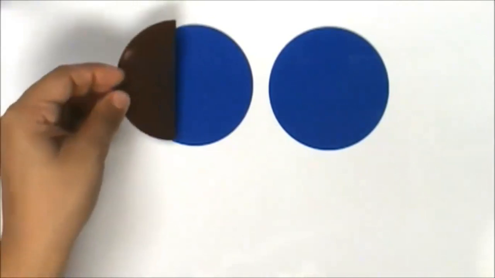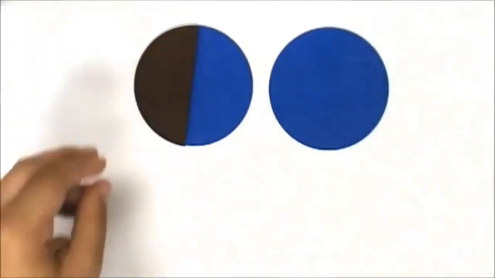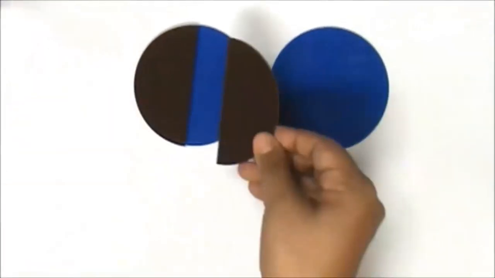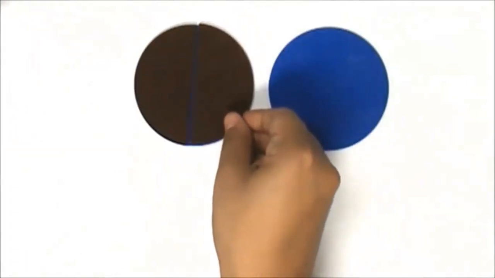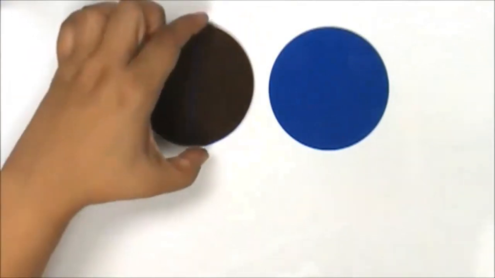Let's determine if 1/2 and 2/4 are equivalent fractions using two different strategies. Each circle represents one whole. Let's partition the first circle into halves, 2 equal parts. Here's 1/2, and here's another half. Let's represent 1/2.